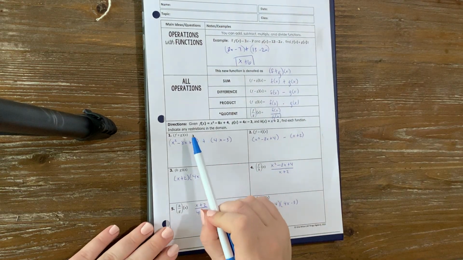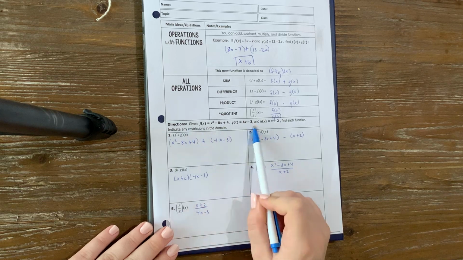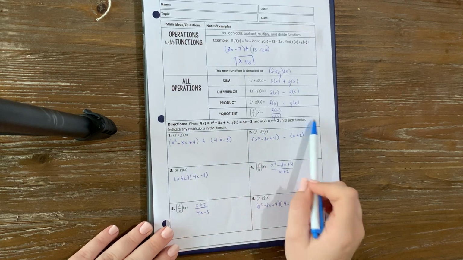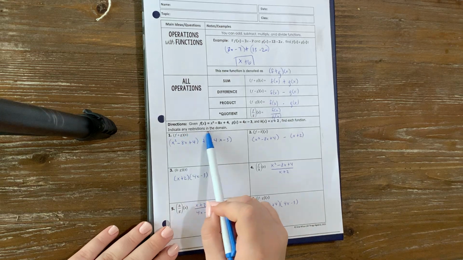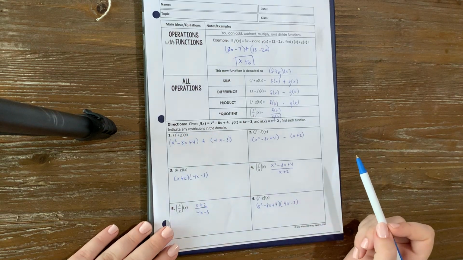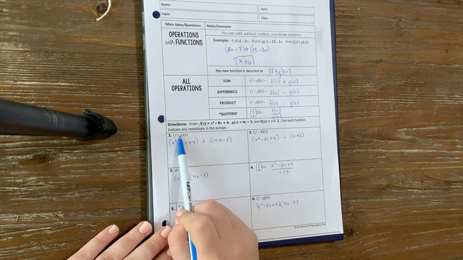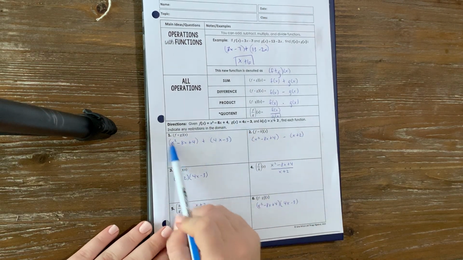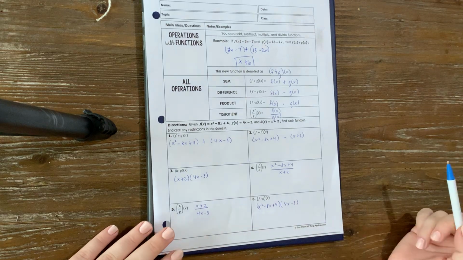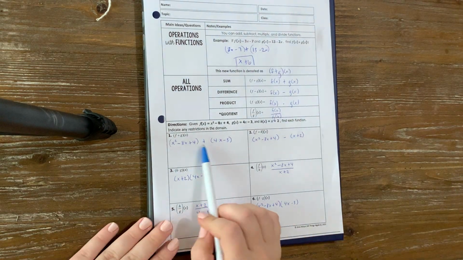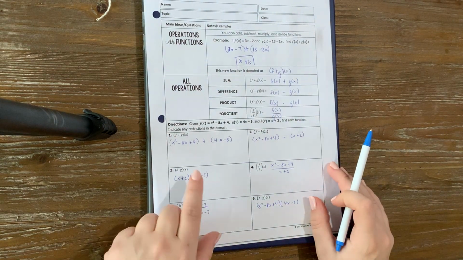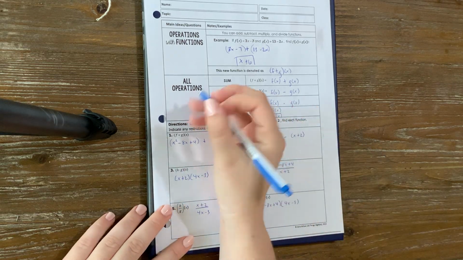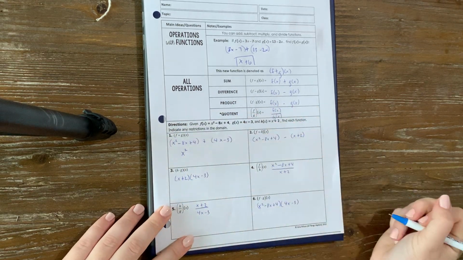If we're given these functions right here, it says find each function and indicate any restrictions in the domain. This says f plus g of x. That means we are adding our f of x and our g of x together. So we want to combine like terms because the parentheses do not make a difference here. We don't have any other x squareds, so that x squared we're just going to pull down.